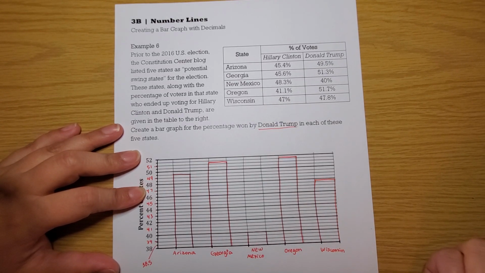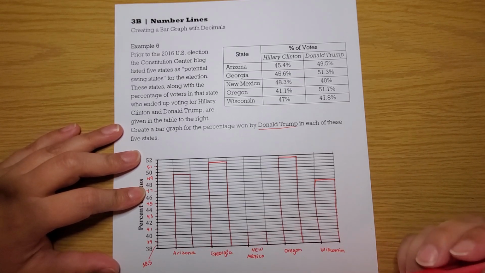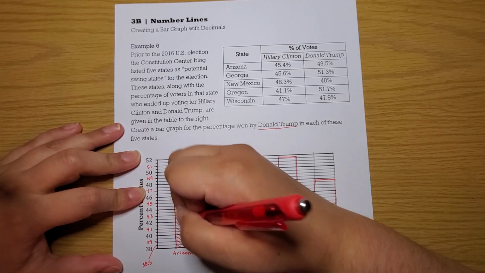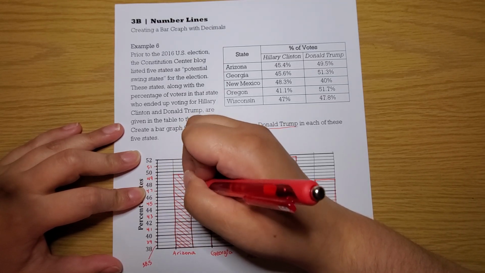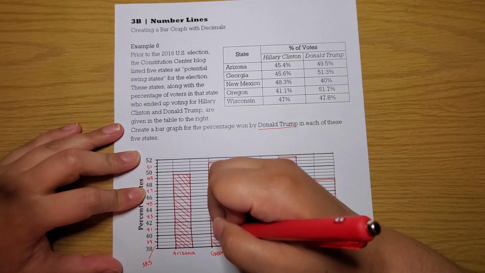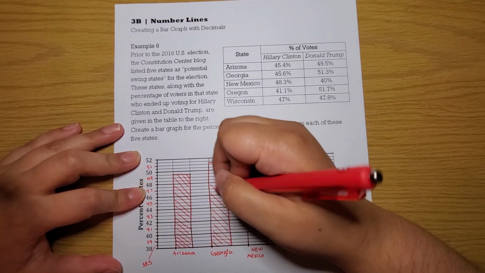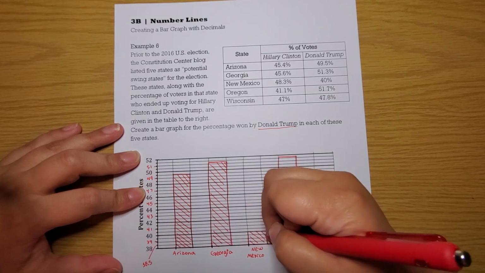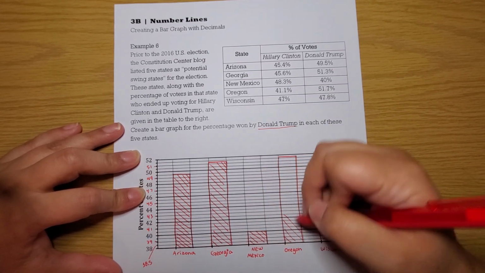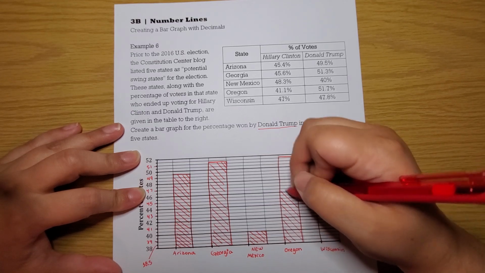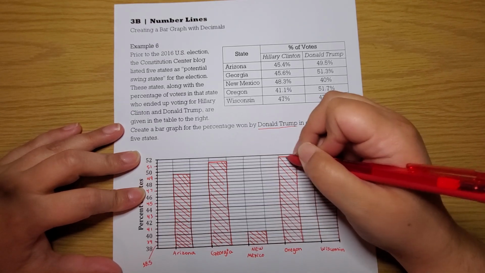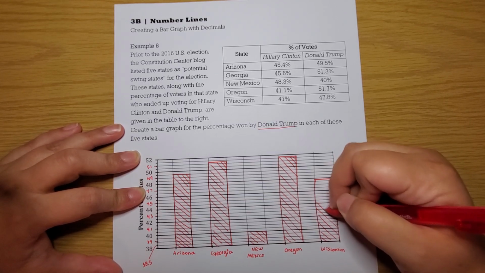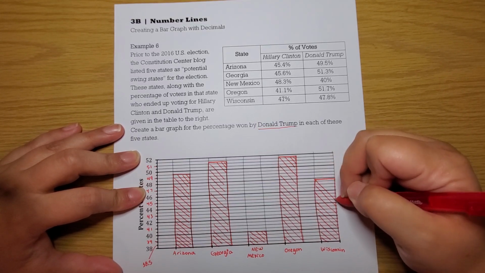Now, I don't know about you, but for me, these red lines are a little bit hard to see, so I am going to shade in the bars. Shading in is not a requirement, but it can help you see your work, or help your teacher see your work a little bit better. If you wanted to dig out a box of crayons or colored pencils, if you need a little art therapy during your math, feel free to take the opportunity to use it. There you go.